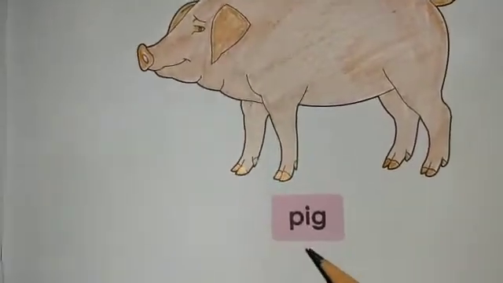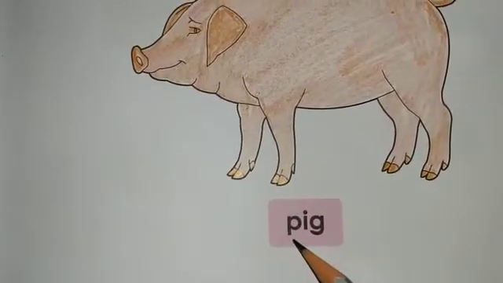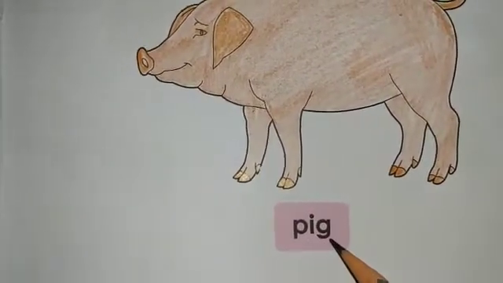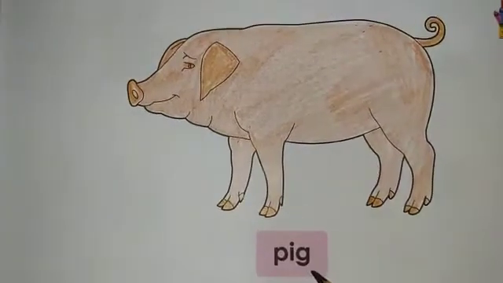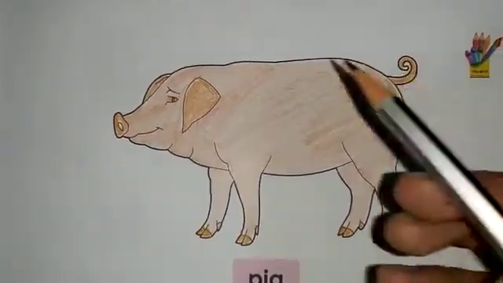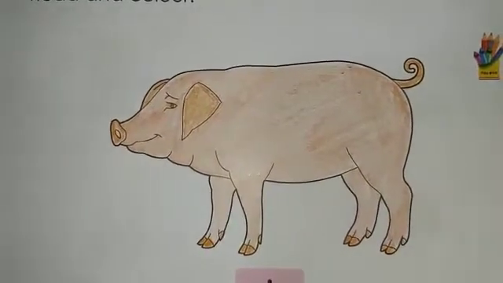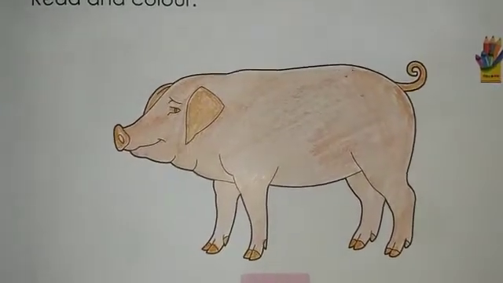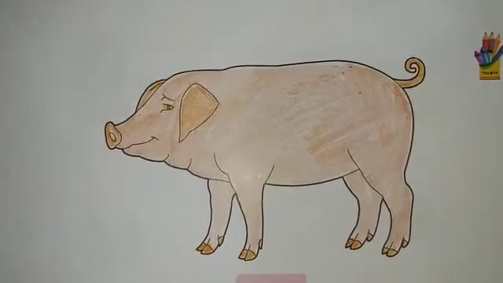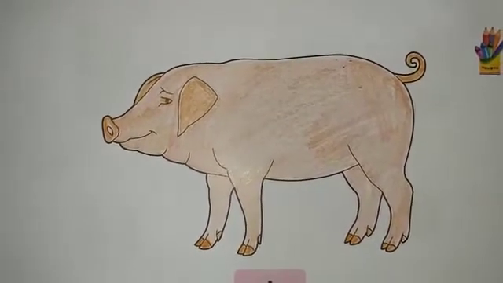Okay, so let's read this word. What is written? P-I-G, pig. So the word is pig and you can see a pig over here. So I have already colored it. You can also color it in the same way on page number 21. After this, please turn over to the next page, that is page number 22.